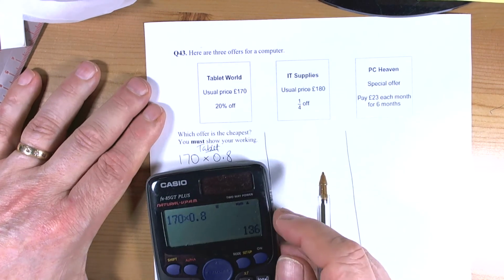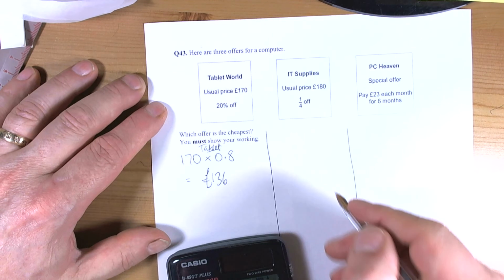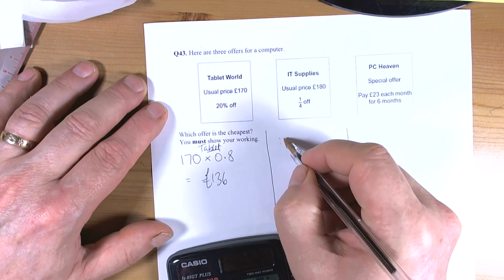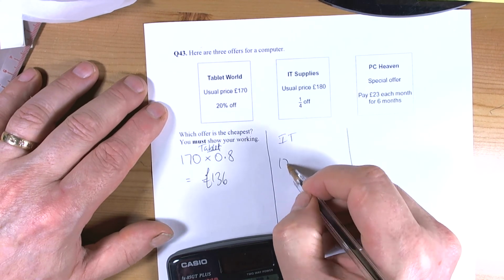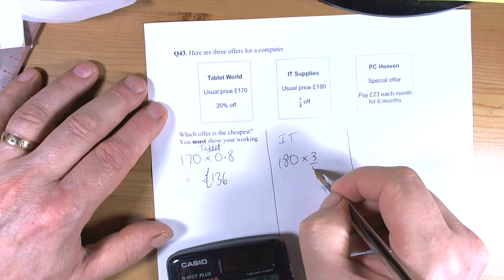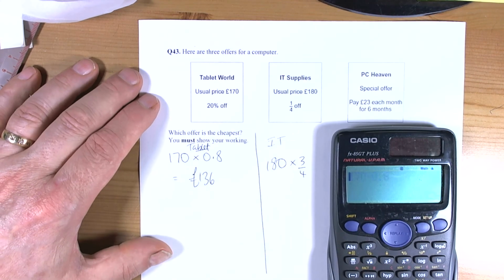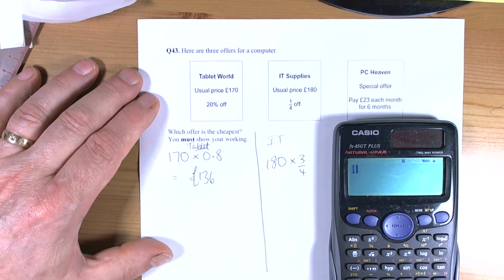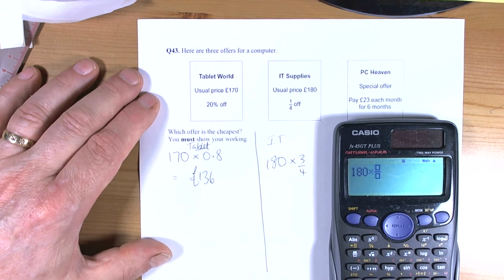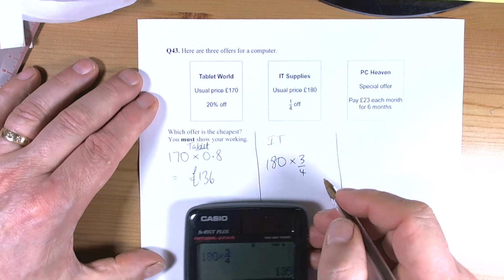This one's got a quarter off, so we're left with 3/4 to pay. So for IT, it's going to be 180 times 3/4. You could work out a quarter and divide by, but you've got to calculate it, guys. So 180 times fraction key 3/4 equals, so £135.